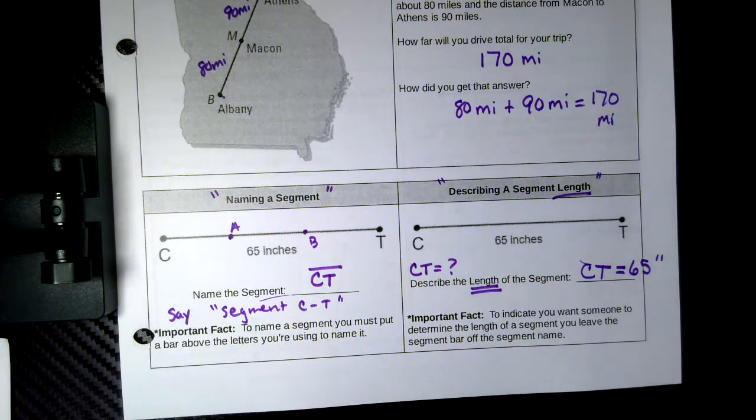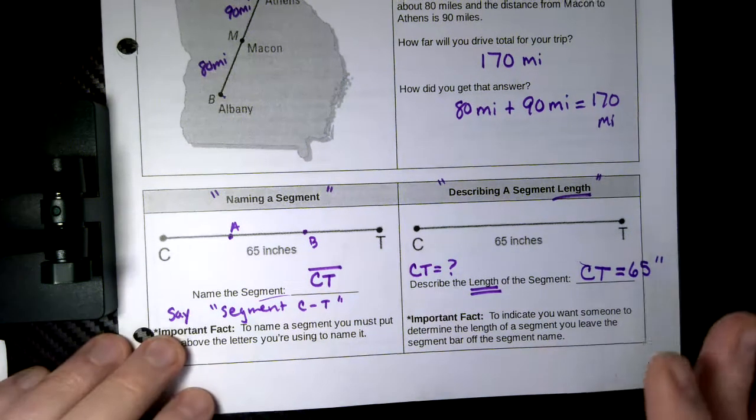That means, hey, you're supposed to figure it out. And the answer is a number, some sort of a number. Could be an algebra expression, but it's some sort of a number to describe the length from C to T. In fact, I should say algebra segment. I know on the next page there's some algebra segment type of ideas. All right, copy that down, turn the page.